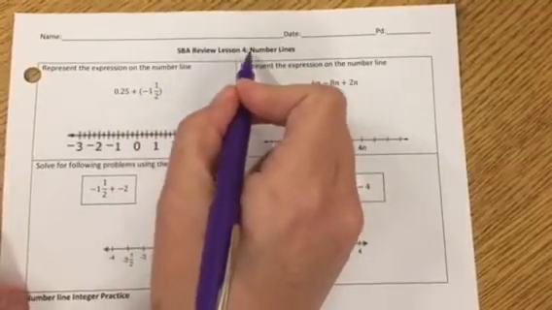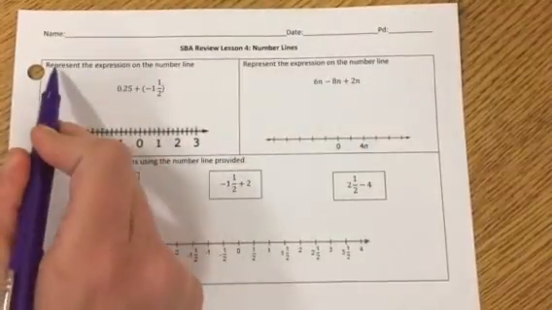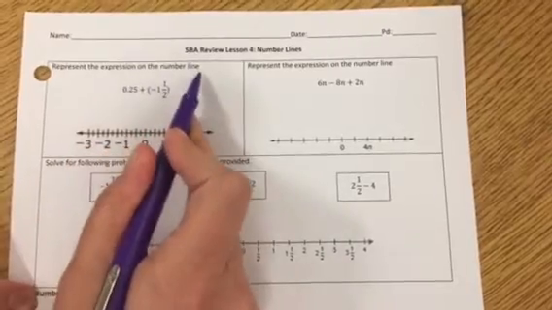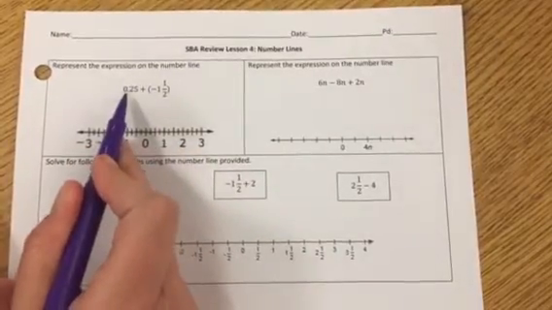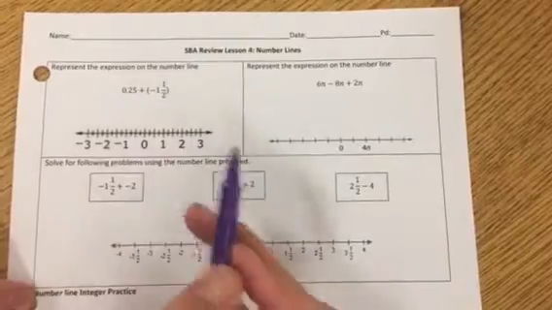SBA review lesson number 4 is on number lines. For our first example, represent the expression on the number line. We have 0.25 plus negative 1.5.